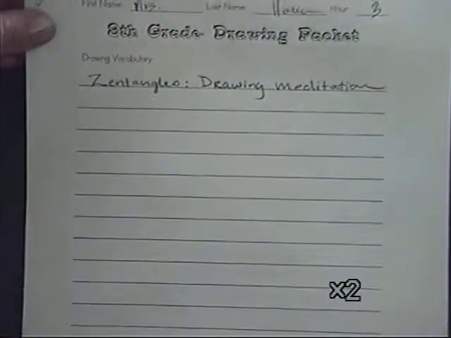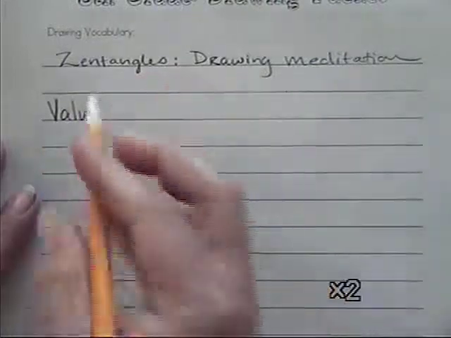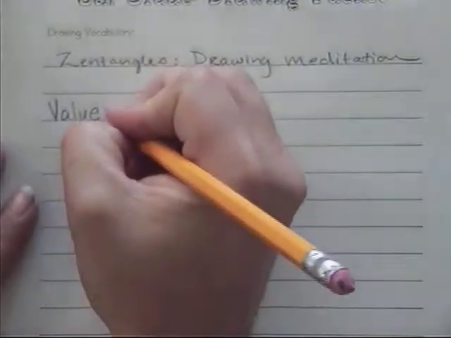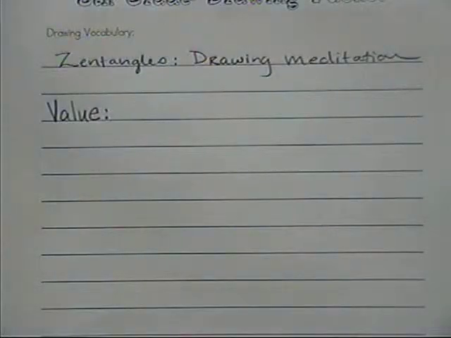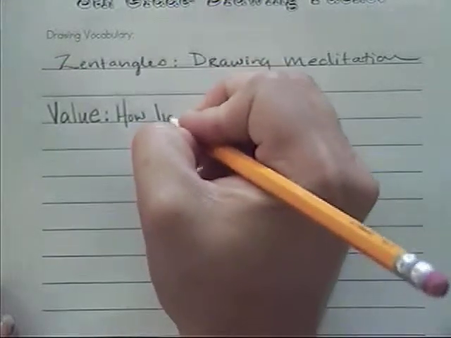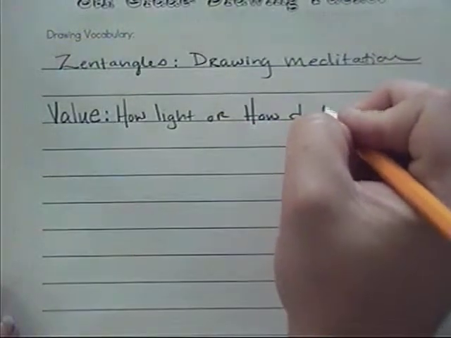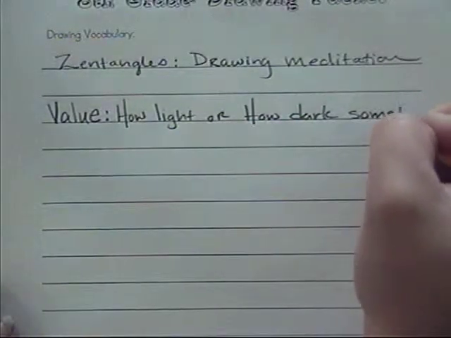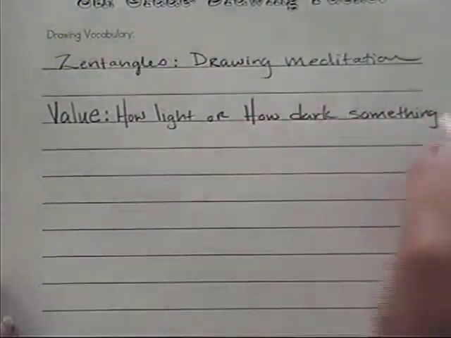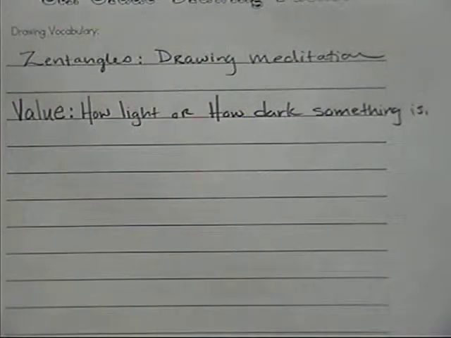Today we're going to learn about the idea of value in drawing. So I want you to write value for drawing vocabulary. And the definition of value is how light or how dark something is. Value is how light or how dark something is.